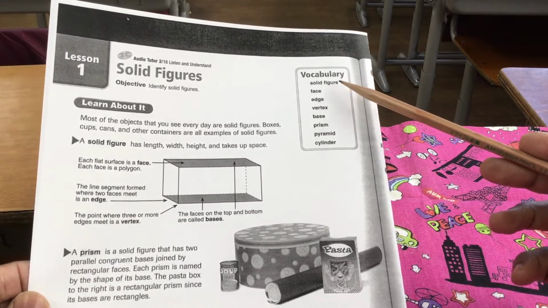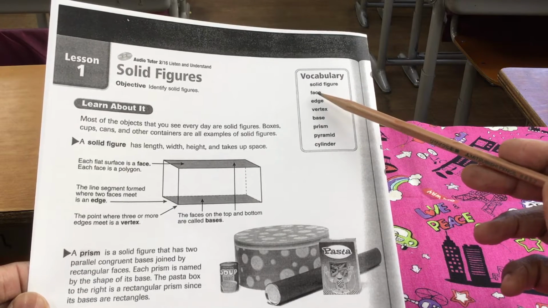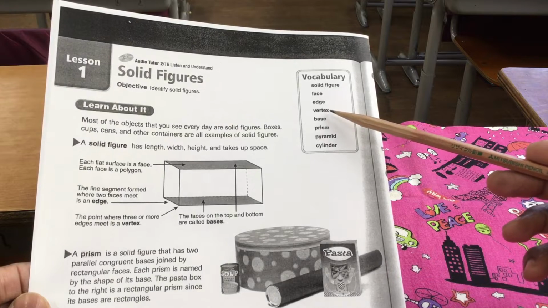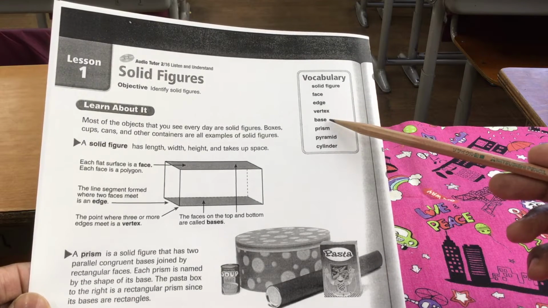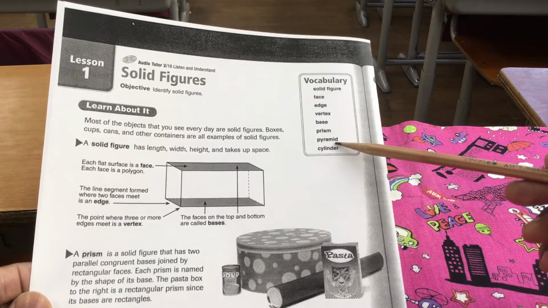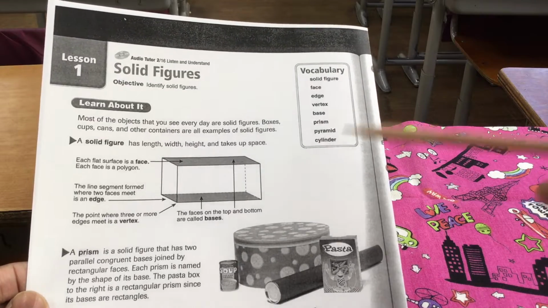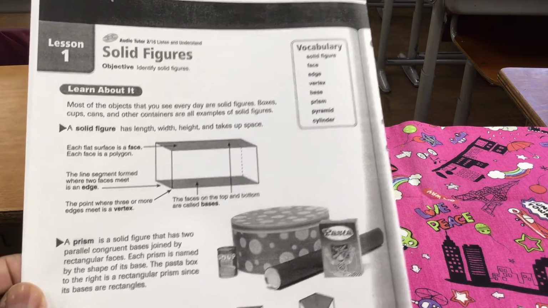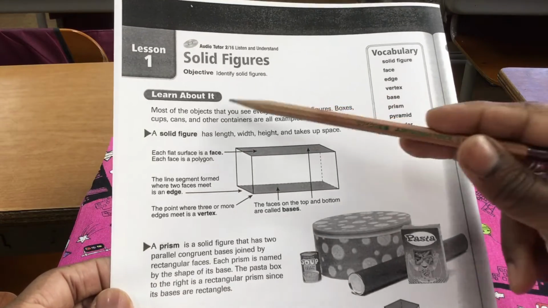Solid figure, face, edge, vertex, base, prism, pyramid, cylinder. Okay? Now, looking at our learn about it.